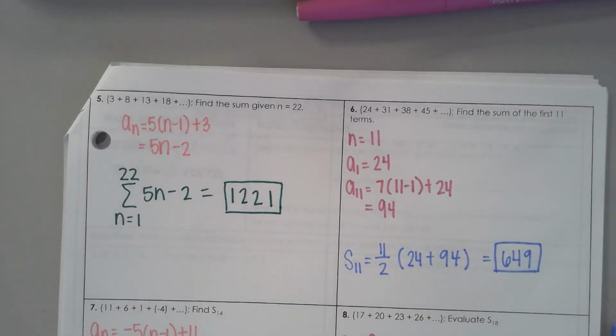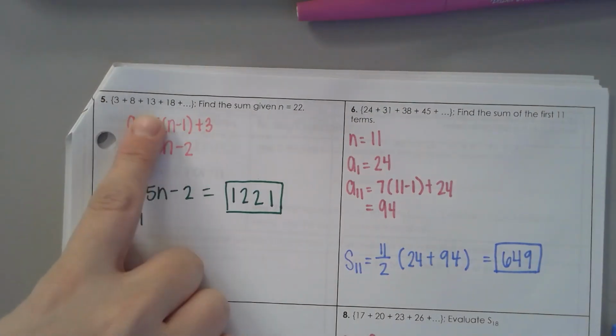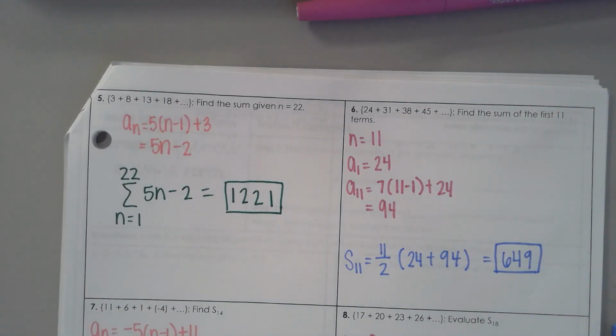Here are 5 and 6. The biggest mistakes that I saw with you all is simple math stuff. A lot of people, when you distributed, you didn't add correctly, something like that. So just be really careful with your simple math. Most of you had the process down.